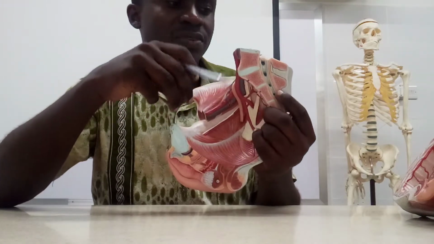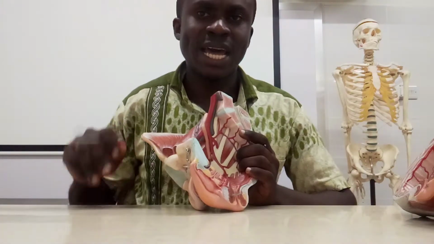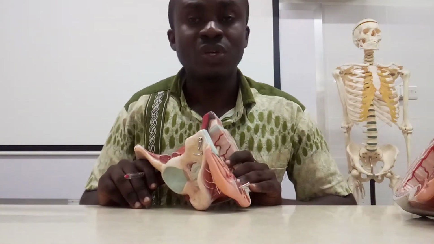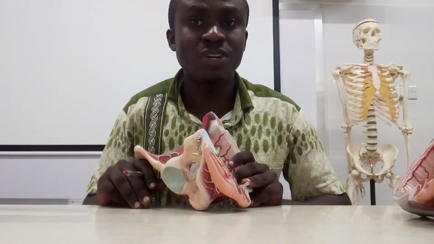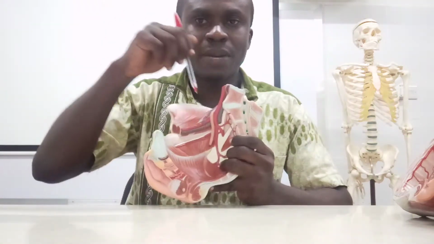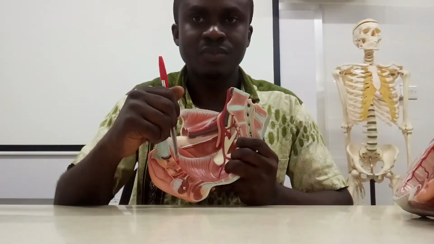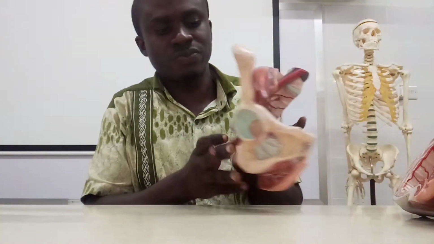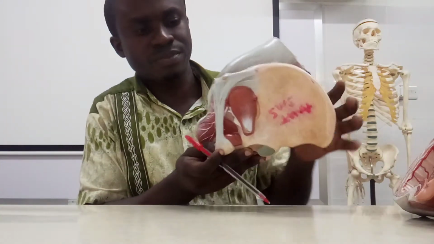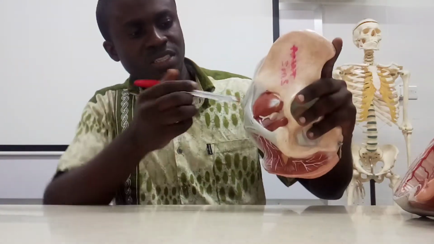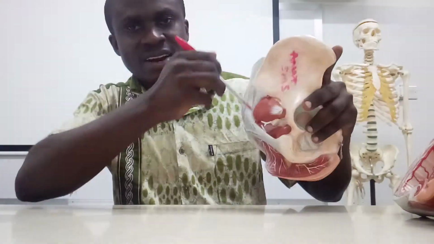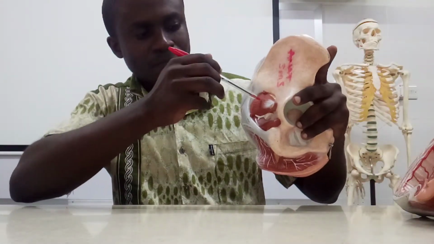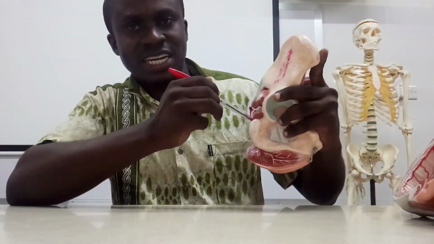Okay, but these structures, which are going to give innervation as well as vascular supply to the perineal structures, are not able to get a pathway through the perineum from the pelvis. Therefore, they will have to move from what we call the greater sciatic foramen and enter the lesser sciatic foramen.